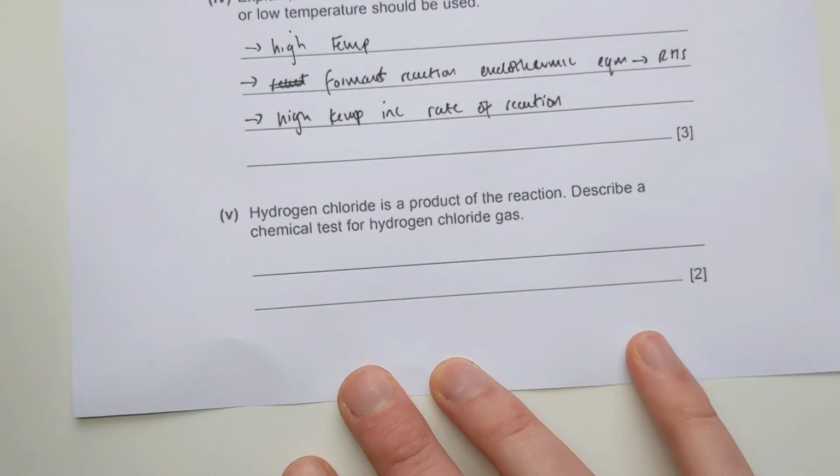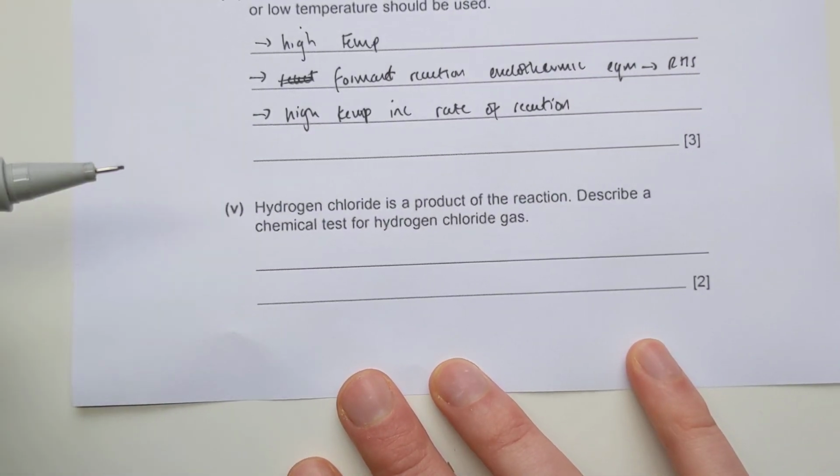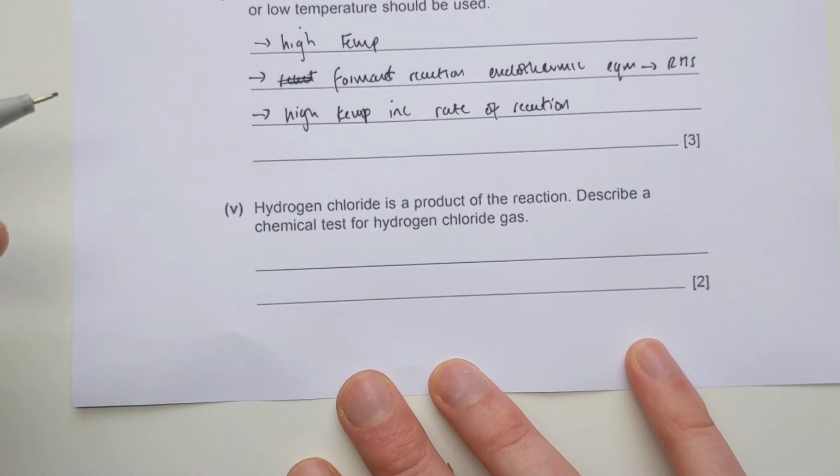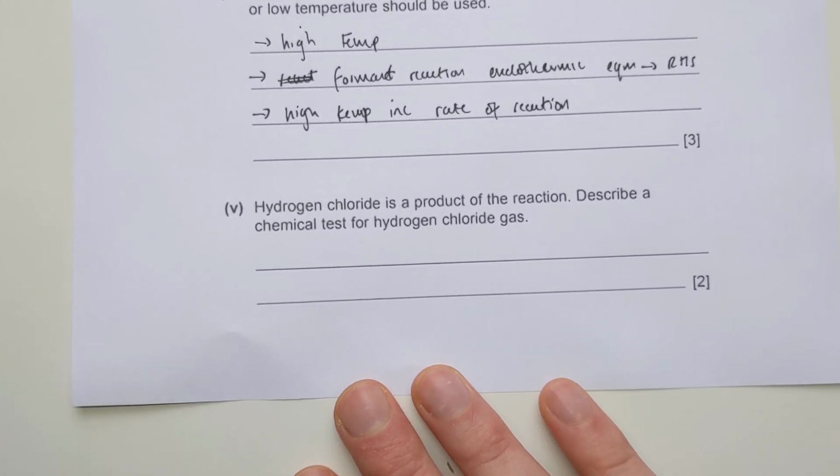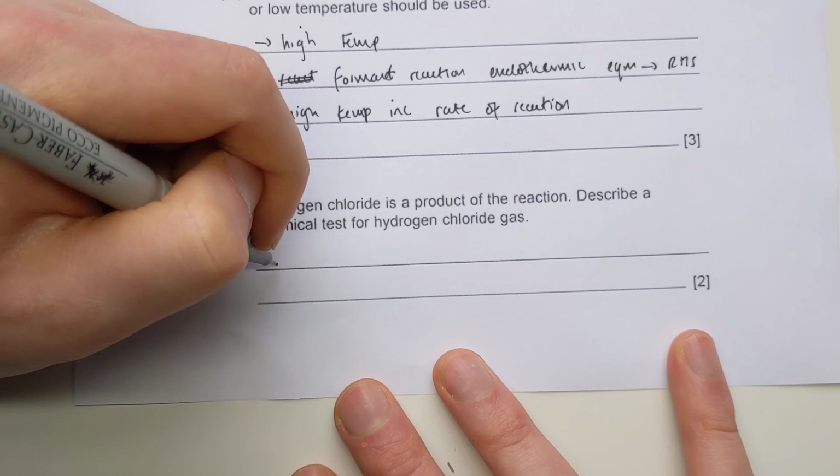Finally, a little bit of a theory question to finish it off. Hydrogen chloride is a product of the reaction. Describe a chemical test for hydrogen chloride gas. That's going back to Module 1. So remember, they can bring in Module 1 questions in Module 2.